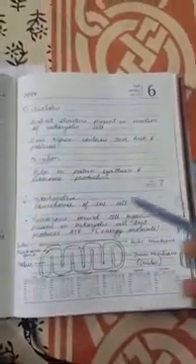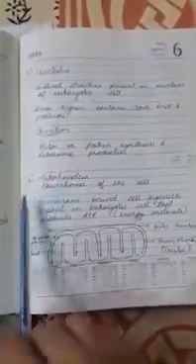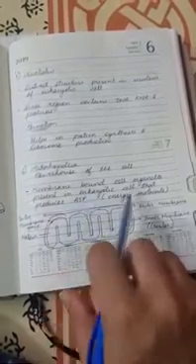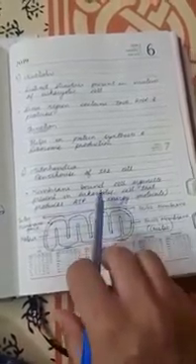Talking about the next cell organelle, mitochondria. Mitochondria is also known as the powerhouse of the cell. If you see the structure, it is something like this. It is a membrane bound cell organelle and it is present in all eukaryotic cells, and it produces ATP, which is an energy molecule. ATP means adenosine triphosphate, and it is an energy molecule in all living organisms.